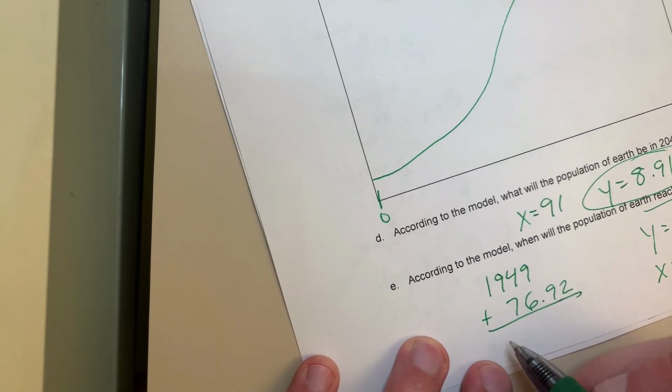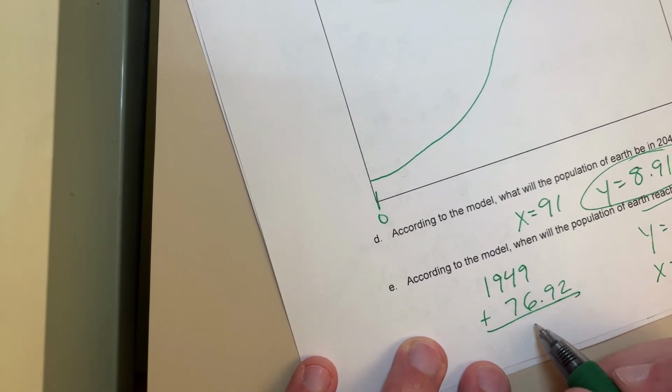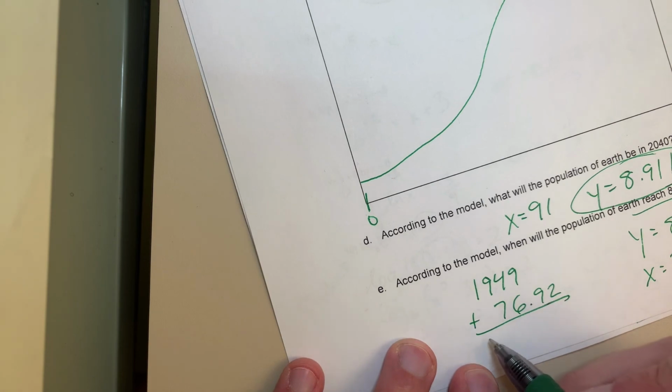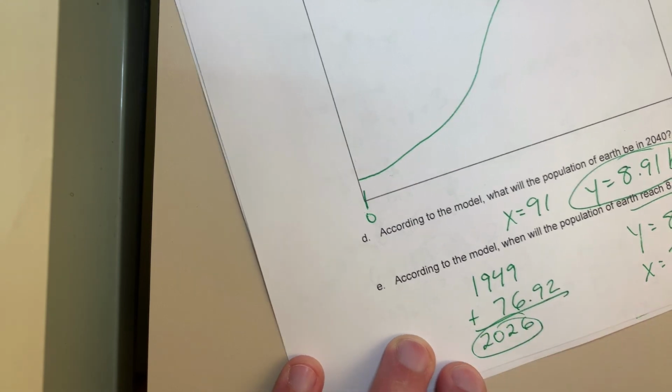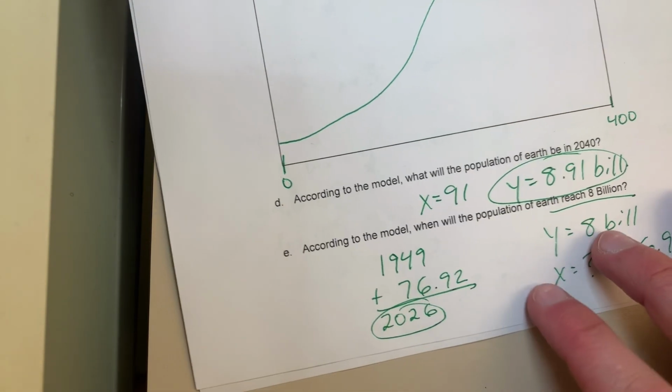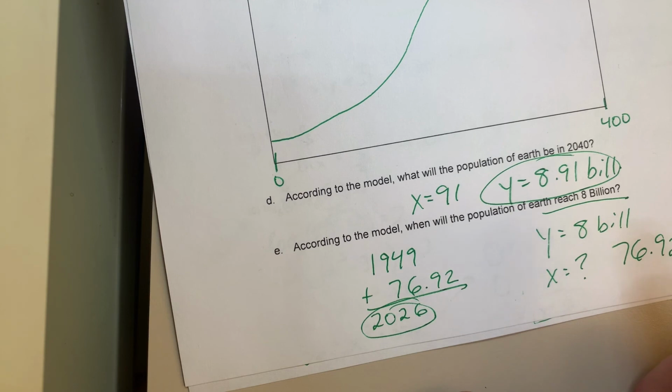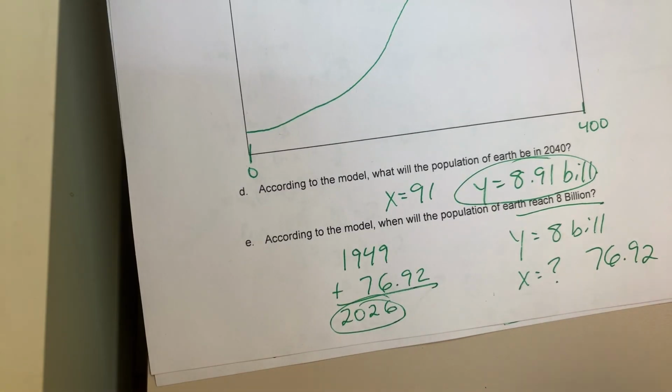So let's see, we'll get our answer and then round up. That would be about 2025, 2026 if we round it up. So not too far from now. So 2026, approximated based on this model, is when the population will reach 8 billion.